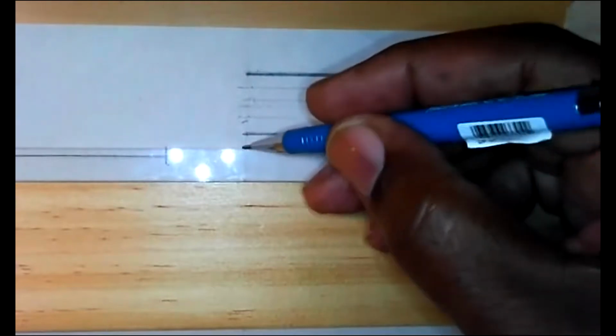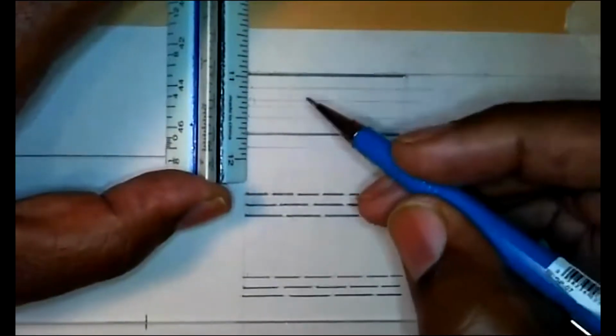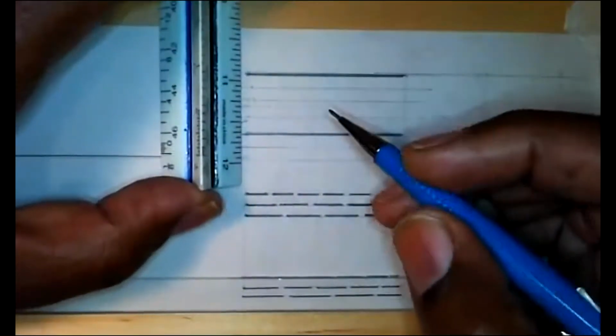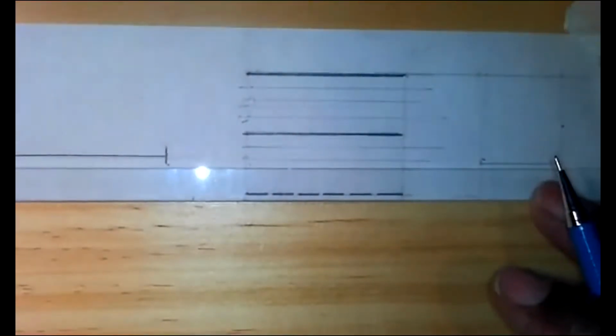I'm going to go 1/8 of an inch space, then 1/8 of an inch high text, 1/16 space again, and 1/8 of an inch high text.